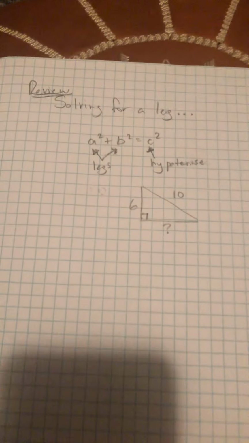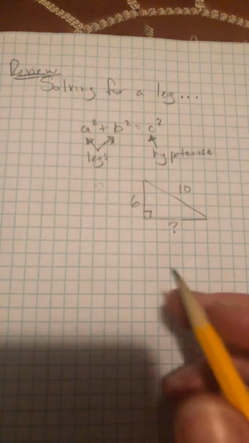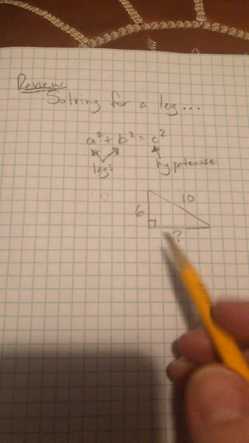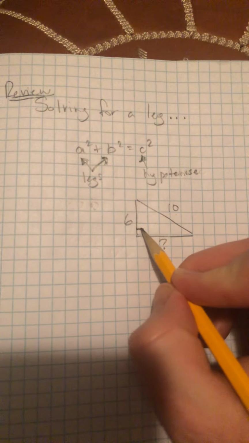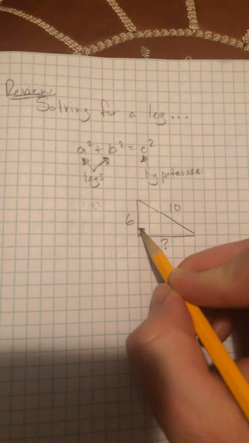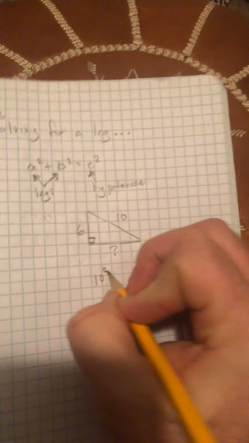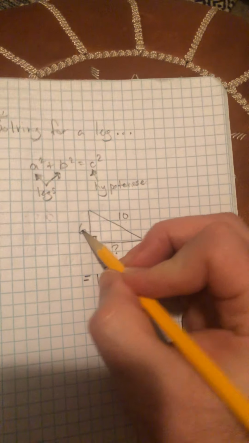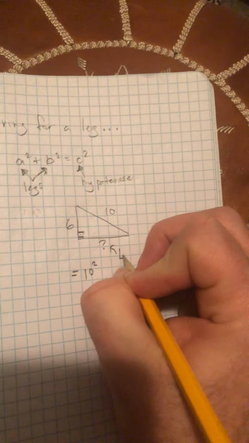All right, we're going to go on to solving for a leg. If you're good to go on this, then you don't have to watch it. Move on. But if you need a quick review, some of us were getting some of this wrong on the Kahoot. You have to remember, this right here is not C. The longest side is, or the side opposite of the right angle, which means it's not touching the right angle. So 10 is C. I don't solve for C. 10 is my C, equals, I can call this A or B, it doesn't matter. I'm just going to say that's A. I'm going to say that the question mark unknown is B.